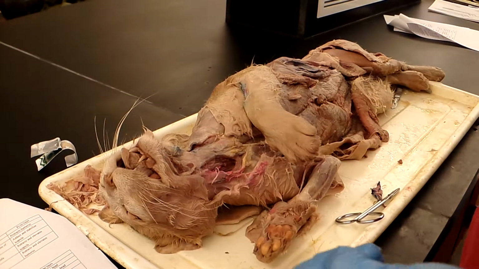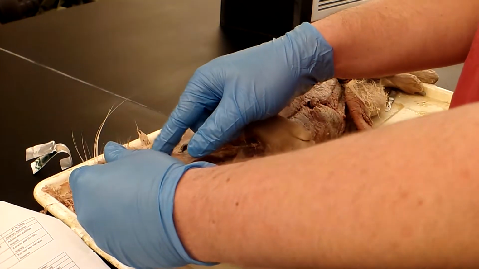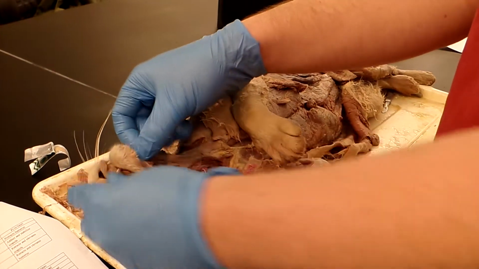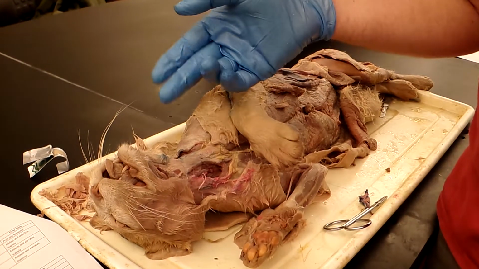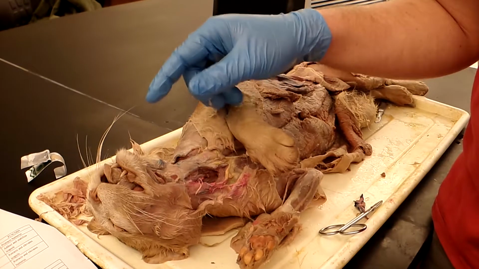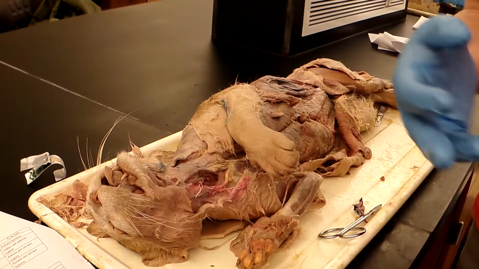Next is the mylohyoid, which is right up below the jaw, right up here, maybe a little bit under. The origin is the mandible. The insertion is the median raphe, and the function is that it elevates the floor of the mouth.